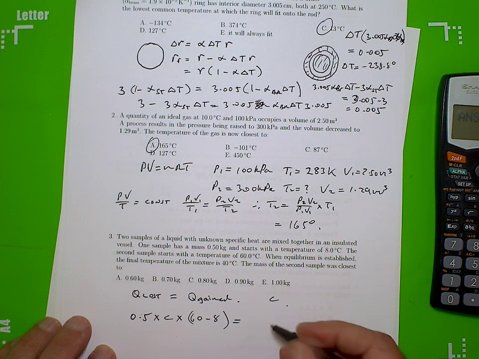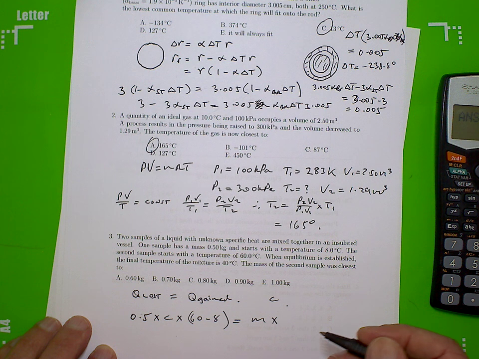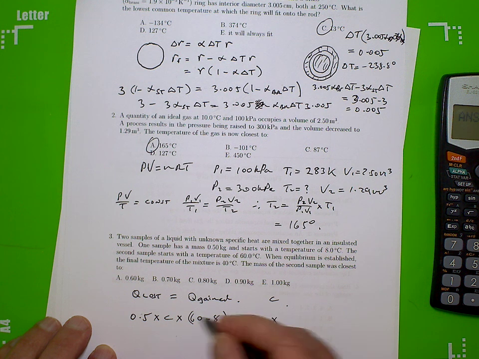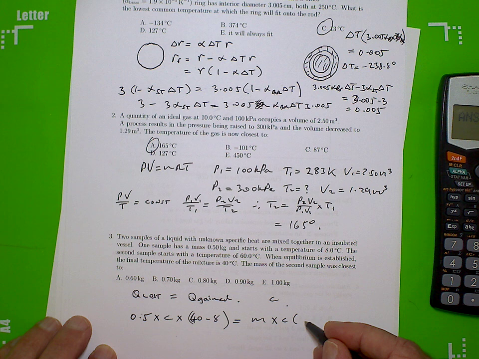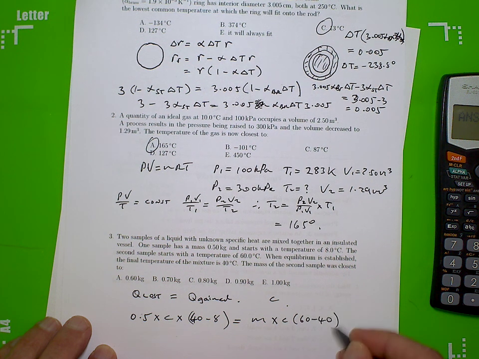Oh, it's not 60, the final temperature is 40. This must be equal to the mass of the other sample M times C times 60 minus 40.